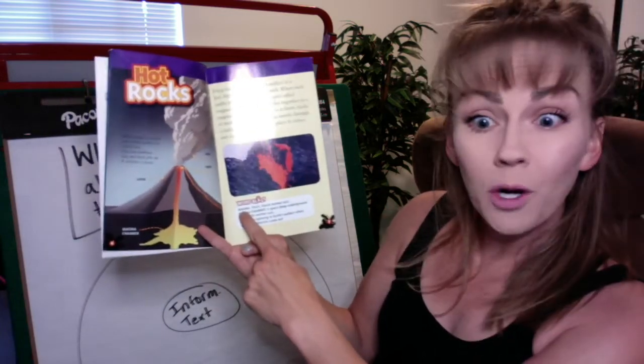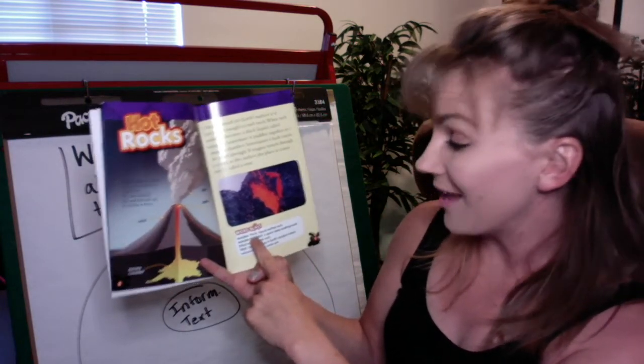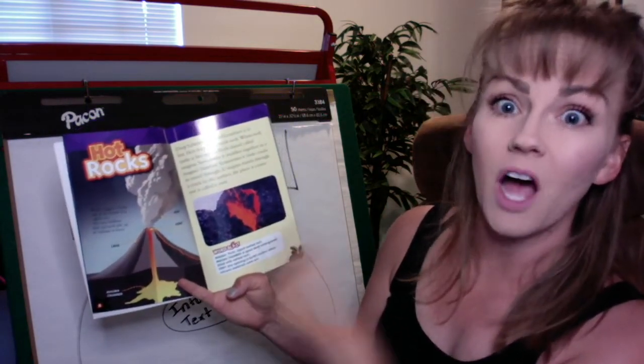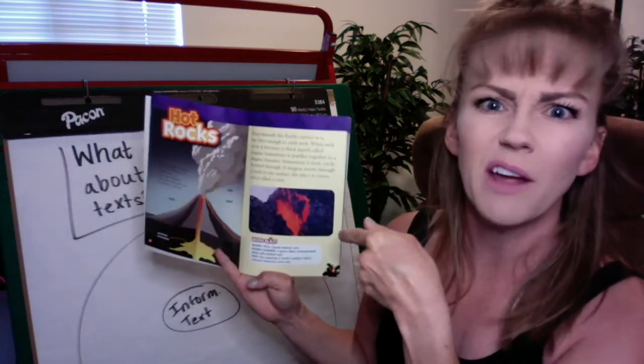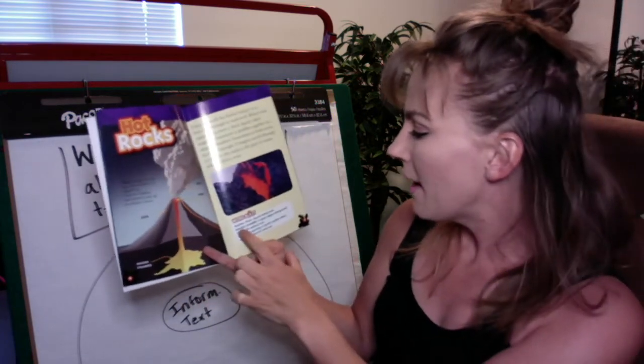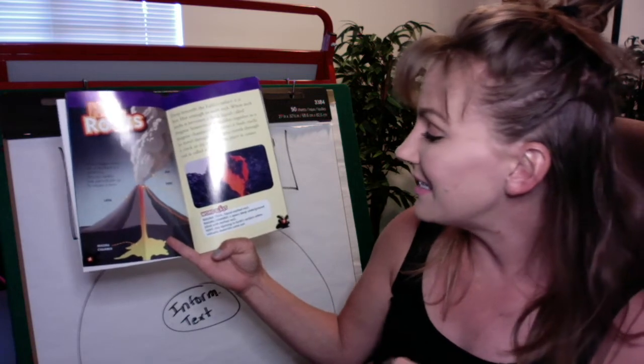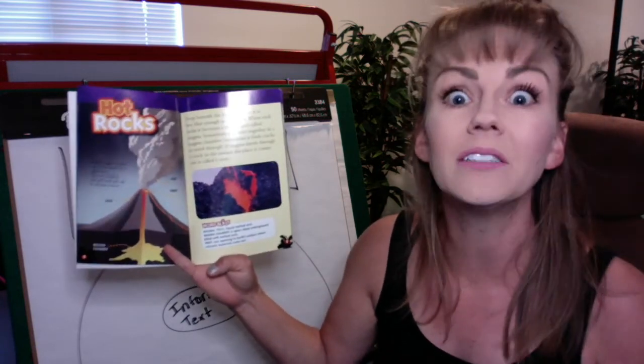Oh, look, another word blast. Check it out. Magma: thick, liquid, melted rock that's inside the earth. They didn't write that. I want you to know that. Magma chamber: it's a space deep under the ground with melted rock.